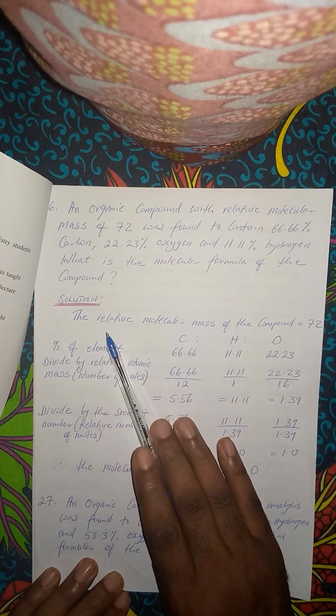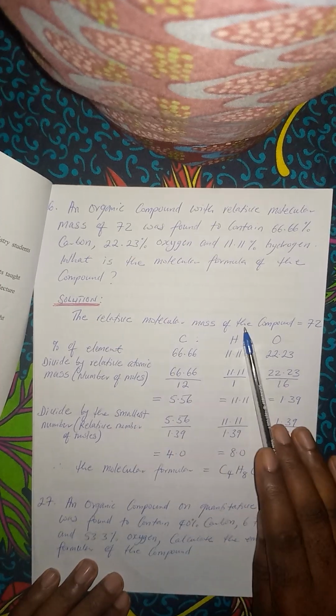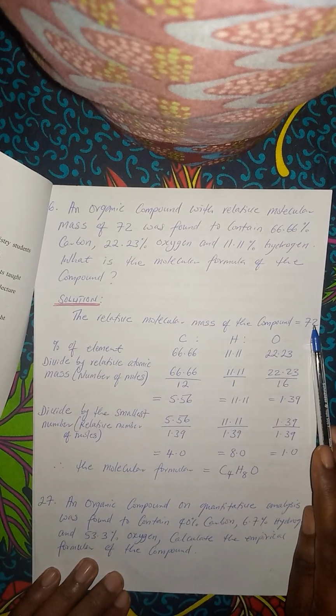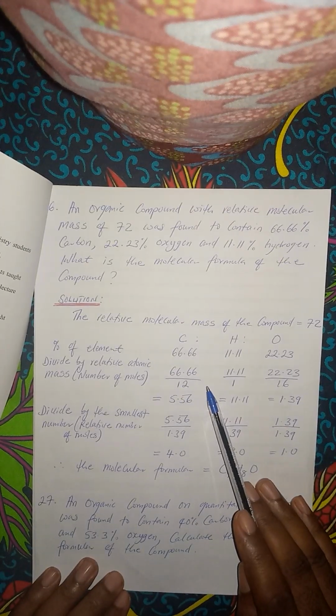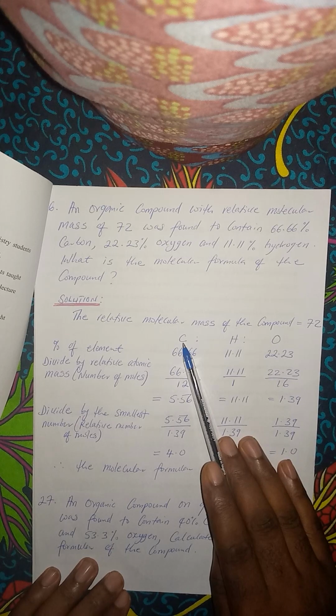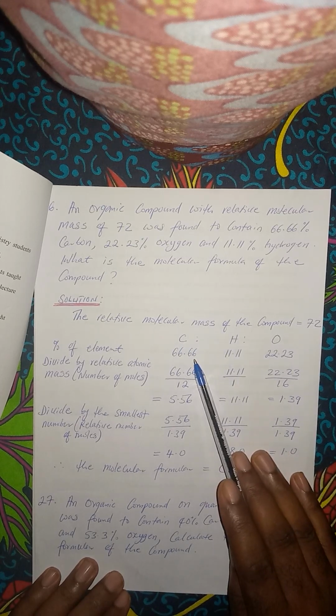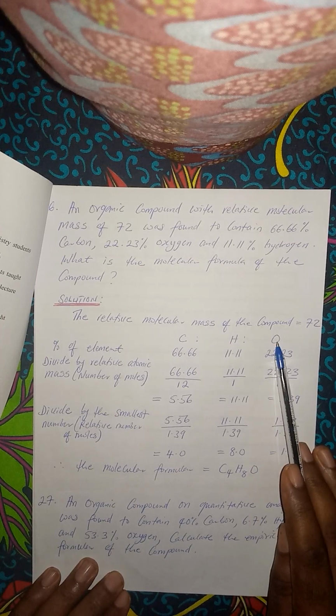Okay, to solve that, first you write out the relative molecular mass of the compound, which is 72. That is from the question. Then on doing that, you now list the elements that are present in the organic compound. And the elements are carbon, hydrogen, and oxygen.